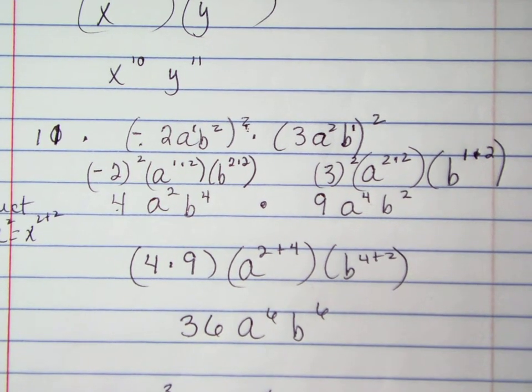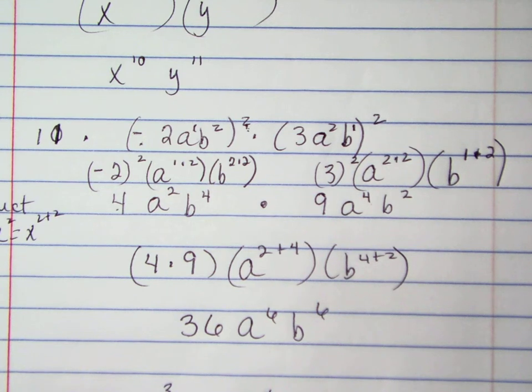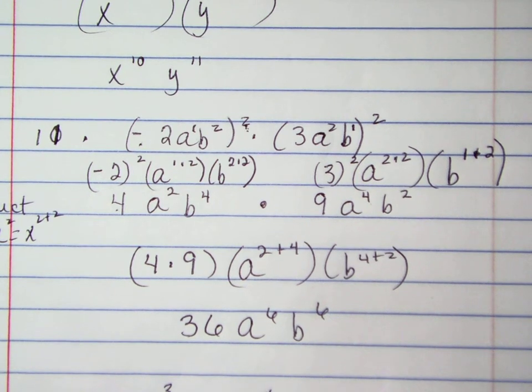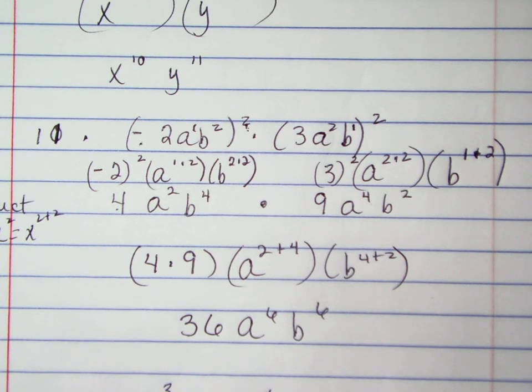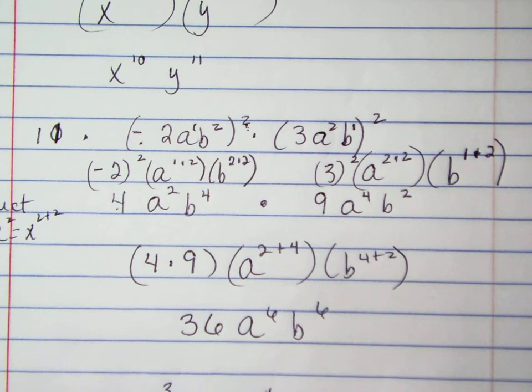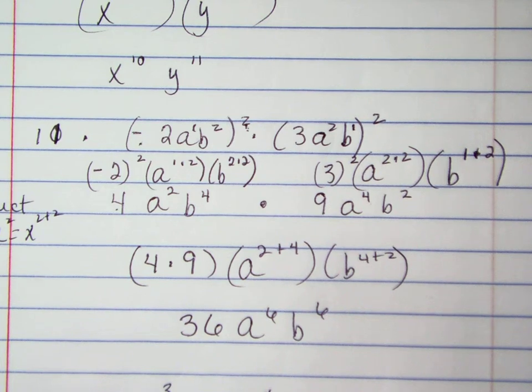Okay? So we're going to say 2 raised to the third power and a to the 2 times 3 plus a to the fourth and a 2, so 4 plus 2. And then I've got a 3 here too, so I've got to put that 3 in there.